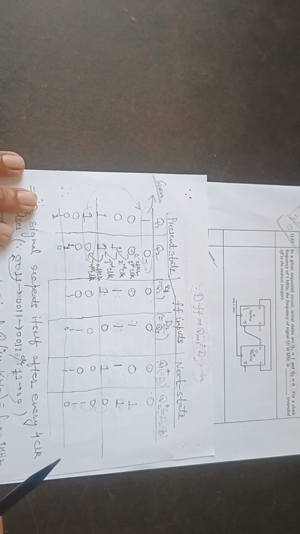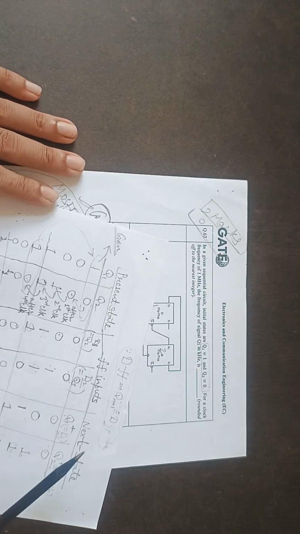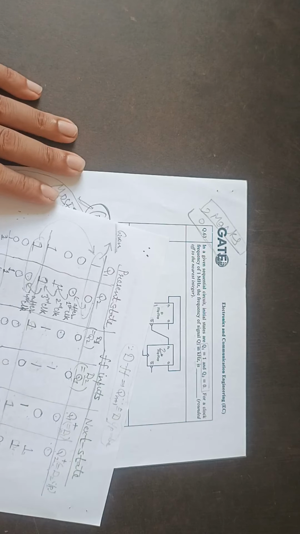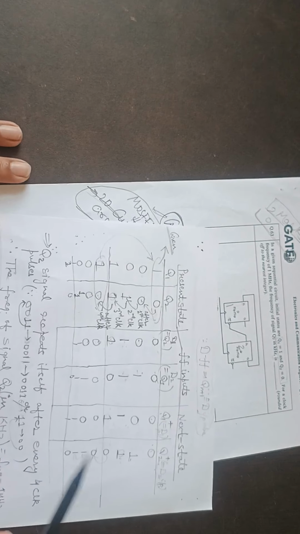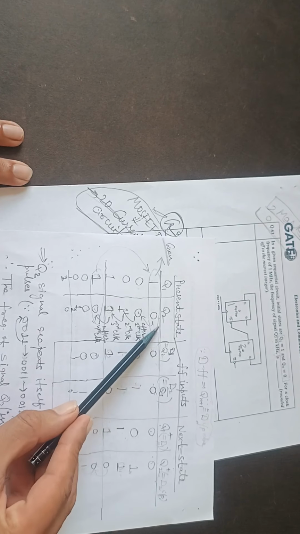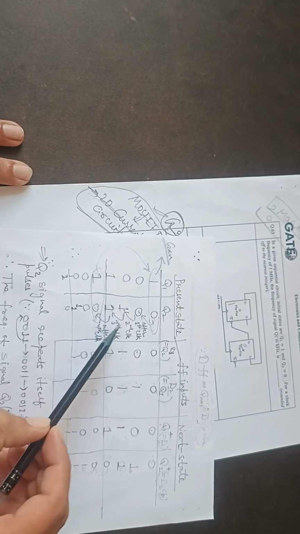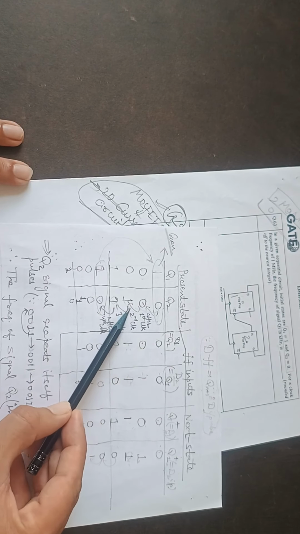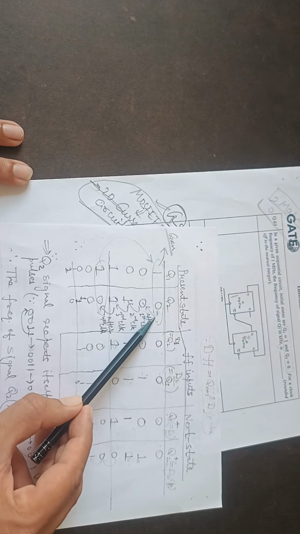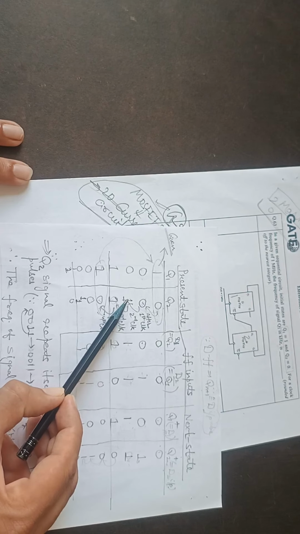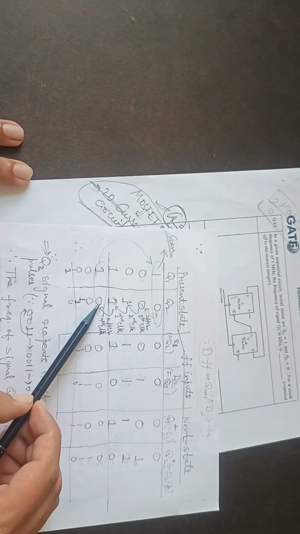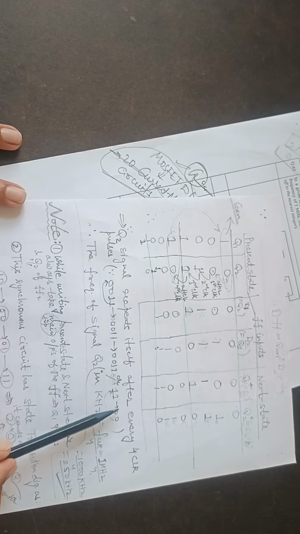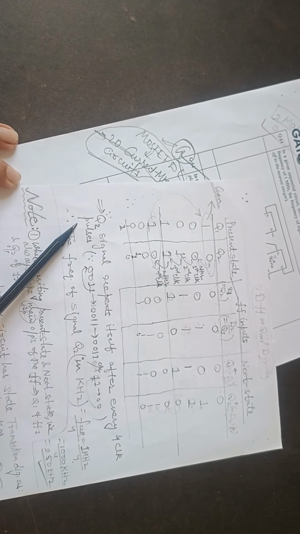This thing will repeat. So now the question is asking us about the frequency of signal Q2. Okay, so you can see that Q2 signal is like this. It is like 0 0, then 1 1, then again it goes 0 0 1 1, so it is repeating after 4 clocks. So after first clock it is coming here, then second clock, then third clock, then fourth clock. So after 4 clocks it is coming to the initial position. So Q2 signal repeats itself after every 4 clock pulses.